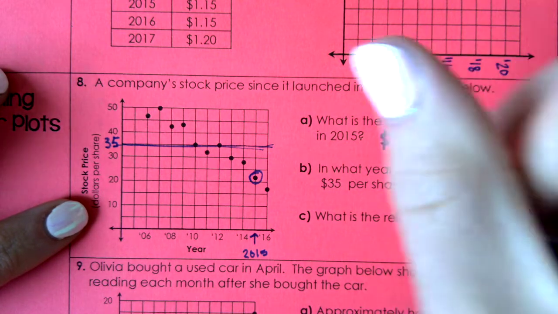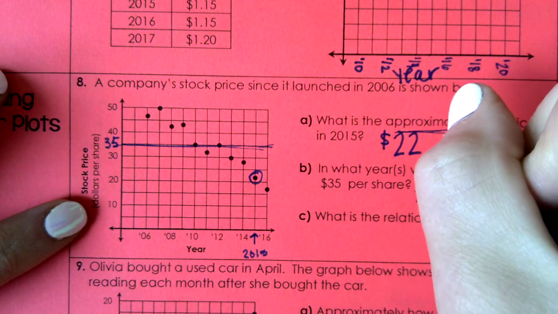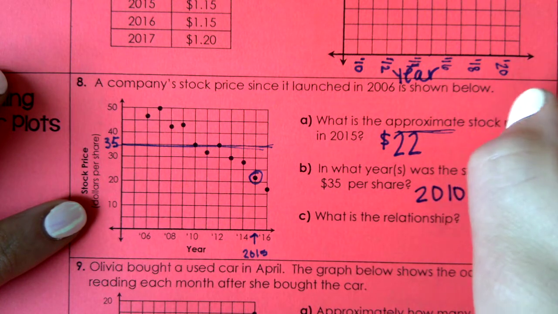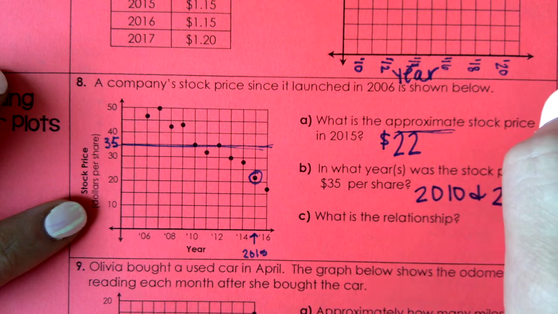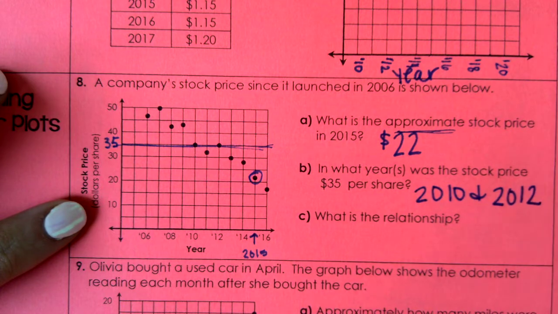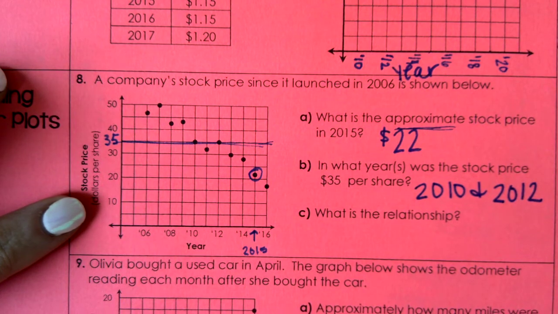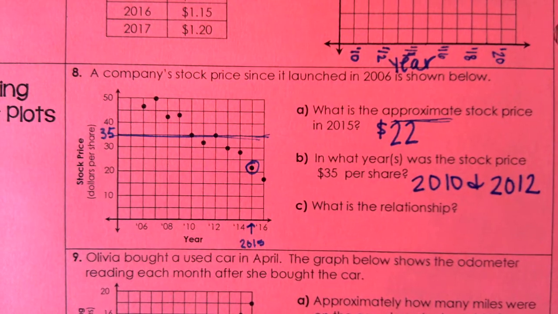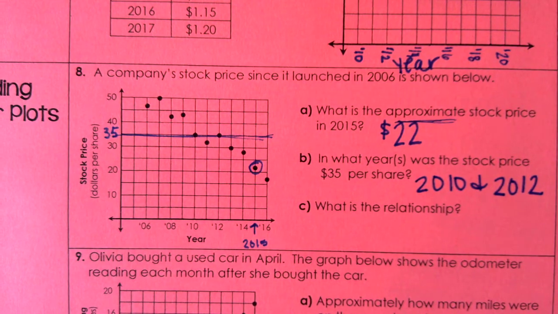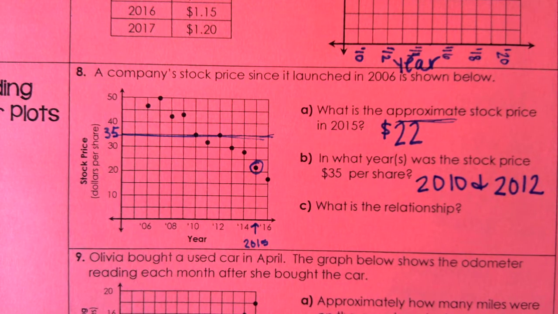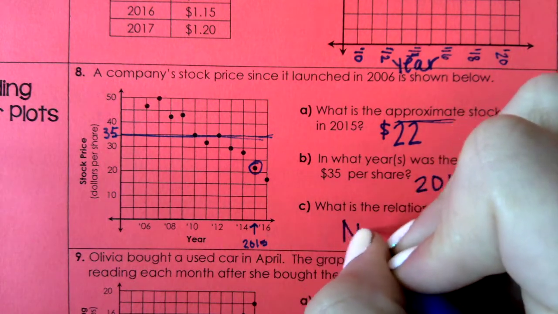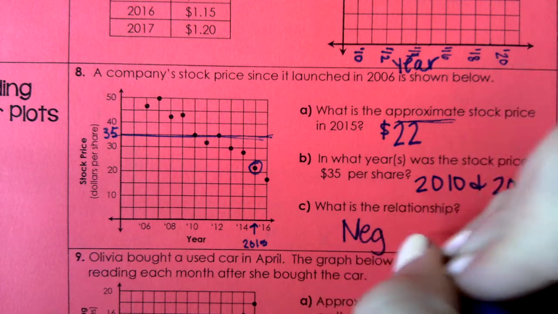Which years are those? 2010 and 2012. And what kind of relationship did this company have with their stocks? So the stock price dropped every year, so that would be negative.